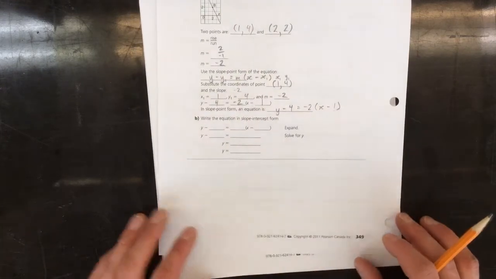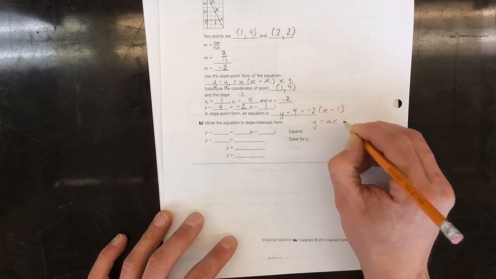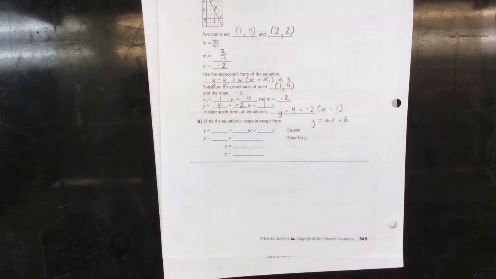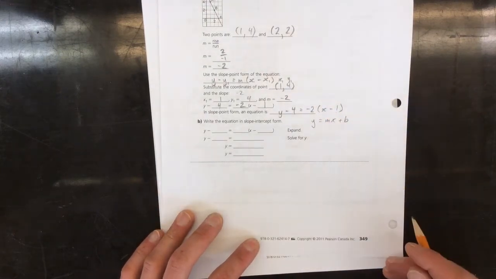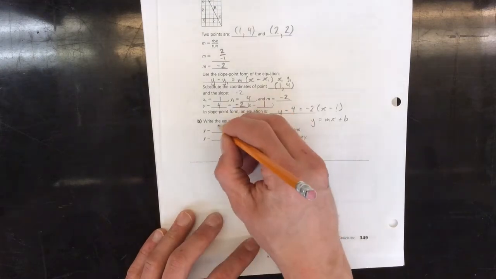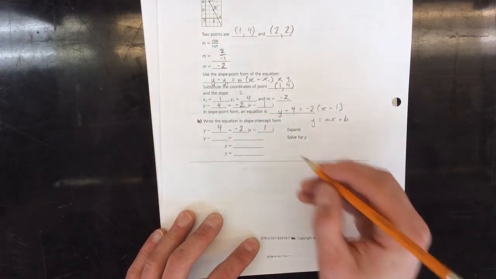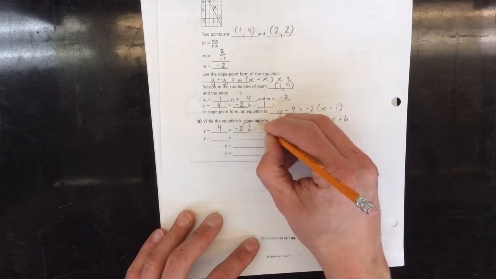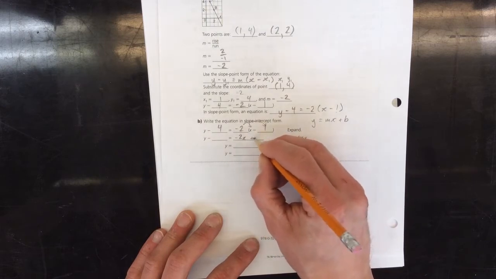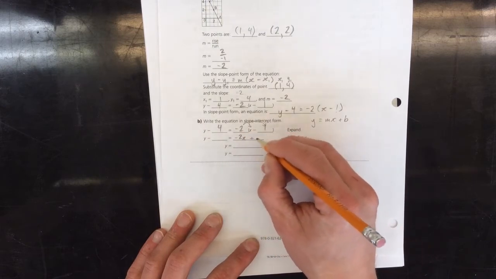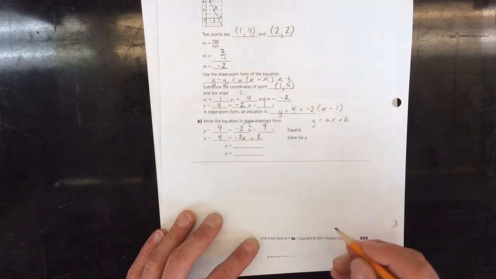Lastly, it asked me to write the equation in slope-intercept form. So this is y equals mx plus b. And to do this, what I need to do is expand this right side and then solve for y. So here I have y minus 4 equals -2 times x minus 1. When I expand this -2 into the bracket, I get -2x plus, because -2 times -1 is plus 2. Here I still have y minus 4.